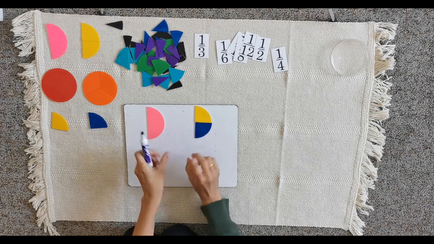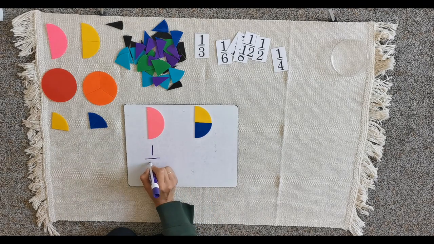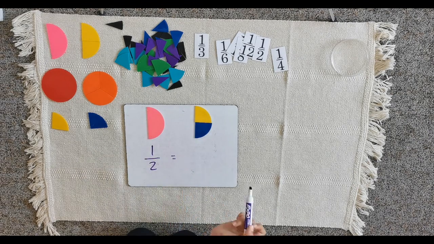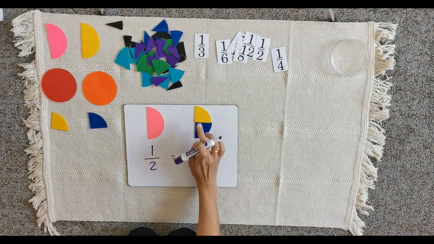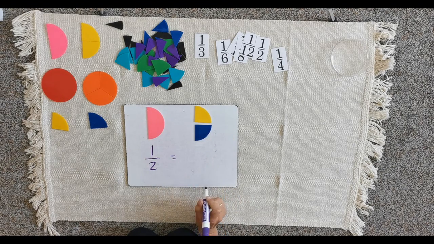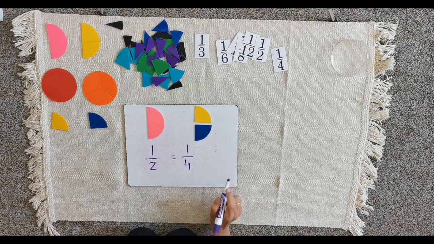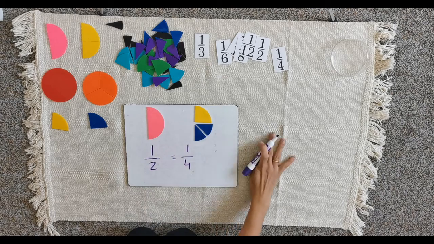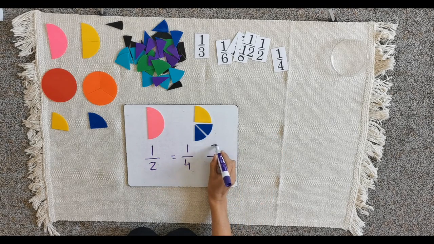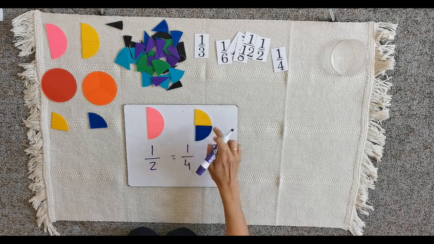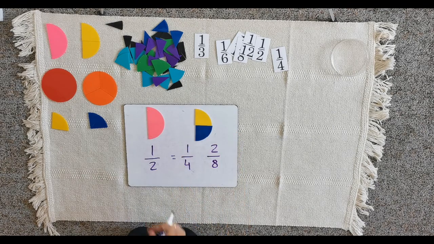Okay. We know that this is 1/2. Easy peasy lemon squeezy, it is 1 part of 2 to make the whole. And here I have 2 different things. The yellow part is 1/4. And the blue ones, if you remember, or if not, you can check it, are 2/8. So 2/8 and 1/4 all together make 1/2.